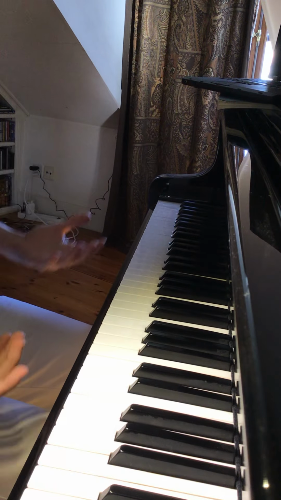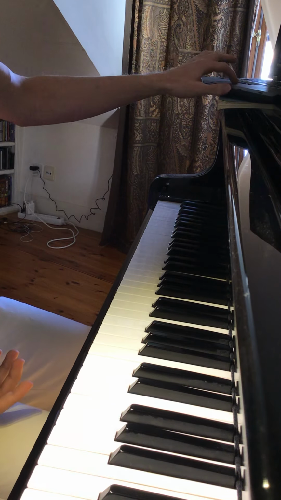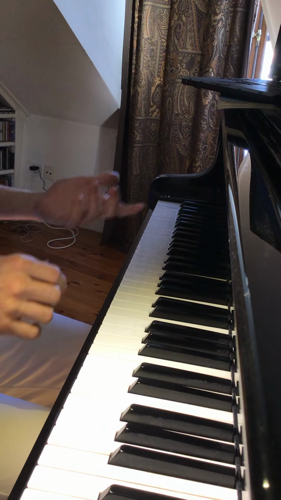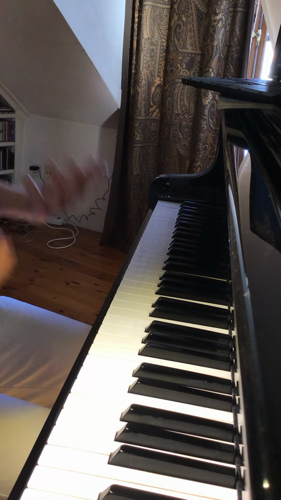So typically in Baroque music, circle of fifths, you have this very often. It's a scheme. It's an algorithm.